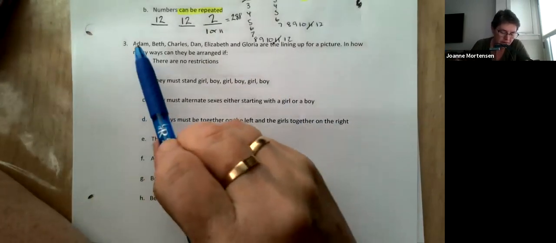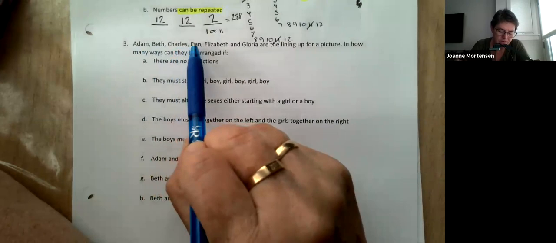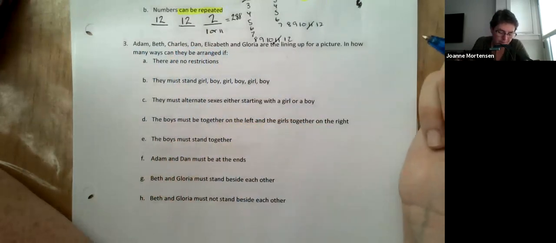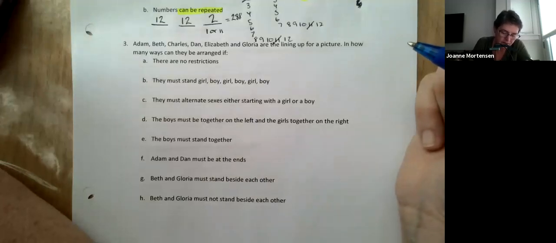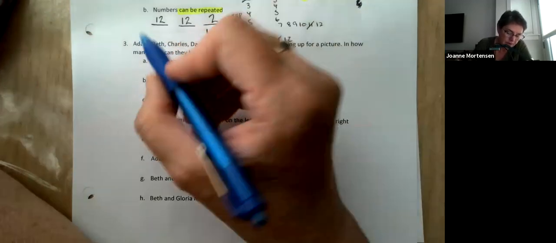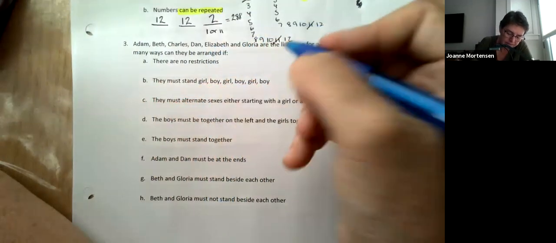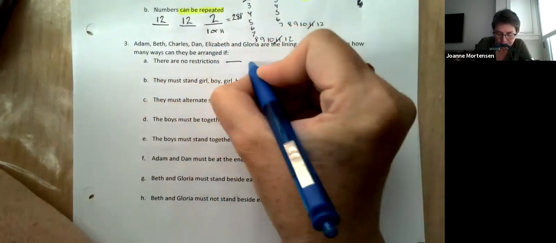All right, so we've got Adam, Beth, Charles, Dan, Elizabeth, and Gloria lining up for a picture. In how many ways can they be arranged if there are no restrictions? Okay, so everybody's lining up for a picture. 1, 2, 3, 4, 5, 6. And there are 6 blanks.